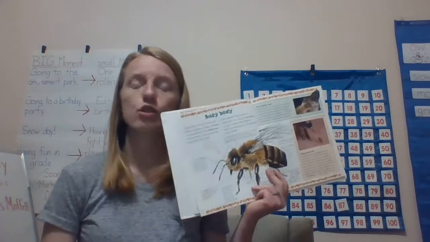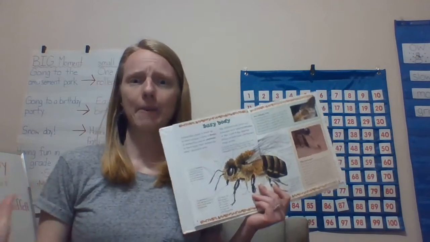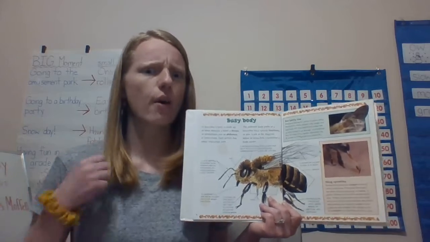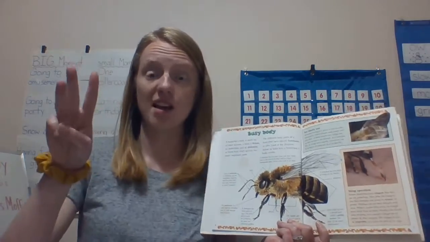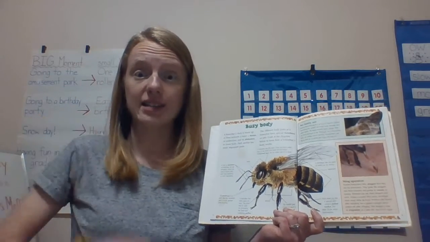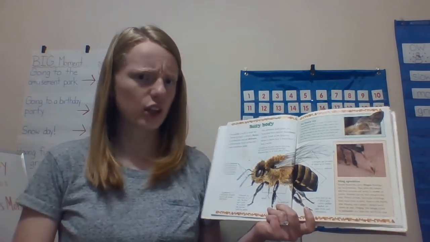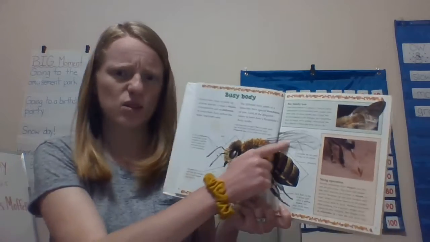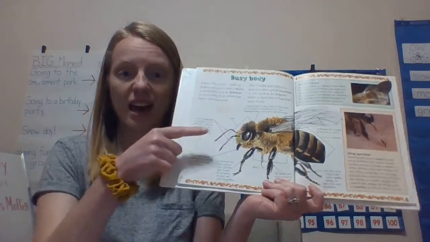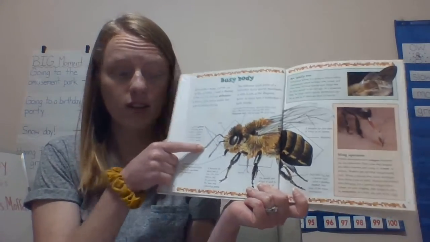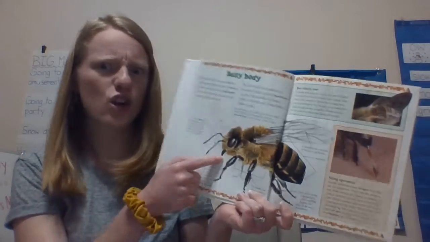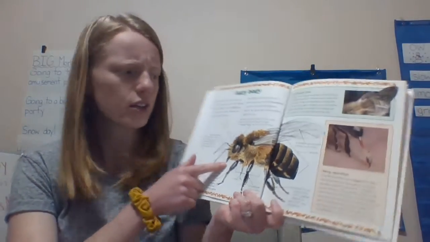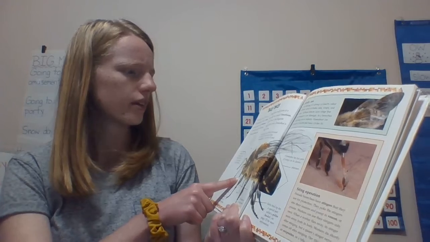So this page taught me a lot about a bee's body. So I learned that a bee's body has 3 parts: a head, a thorax, and an abdomen. Okay, I learned that it has wings and that it has antennae in the front and that it has a tube that helps it drink nectar out of flowers.